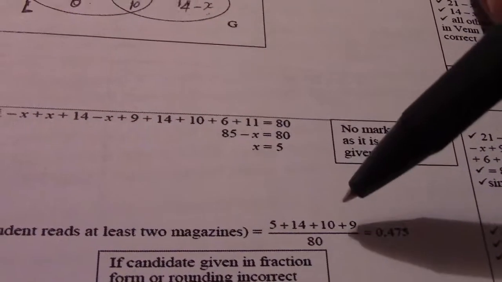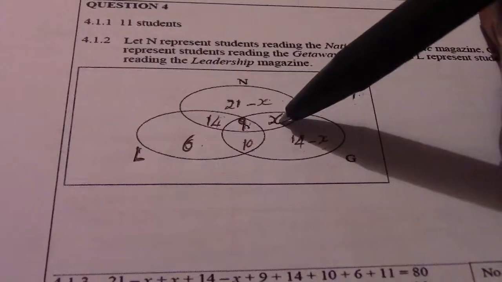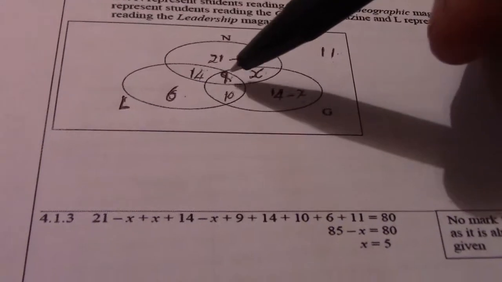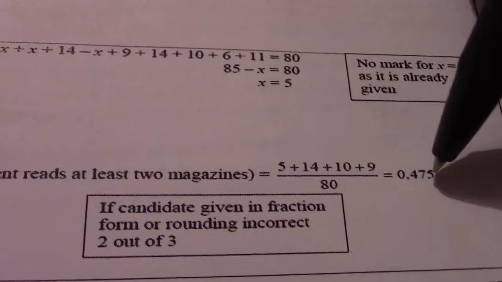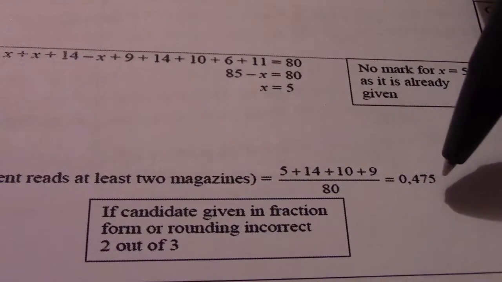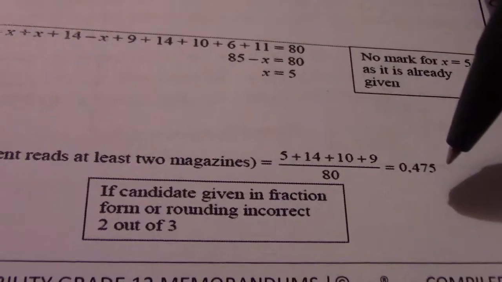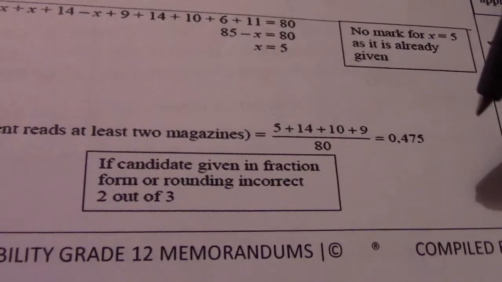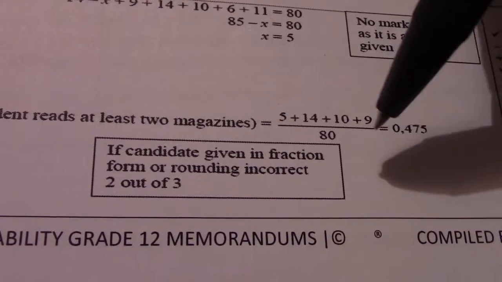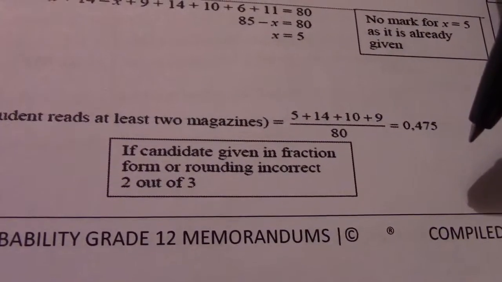Alright? 5 plus 14 plus 10 plus 9. So remember, x equals 5. So that is 5. And you see there 5 plus the 14 plus the 9 plus the 10. That equals, over 80, 0,475, or you can have 47,5 over 100. Alright, many different ways to write it, or you can write it as a simplified fraction.